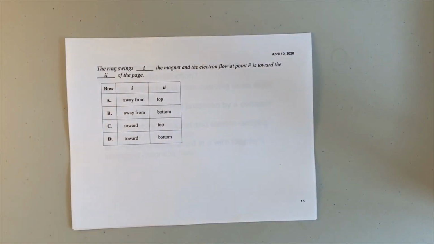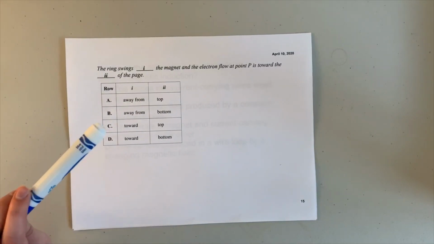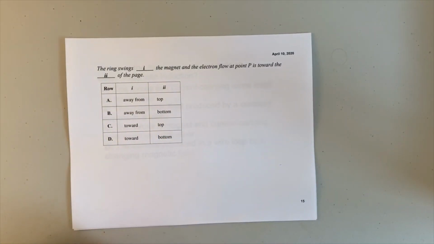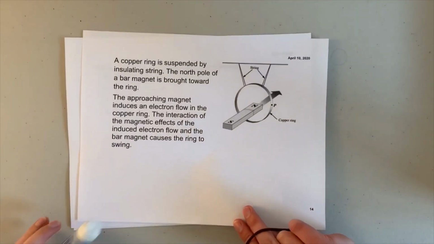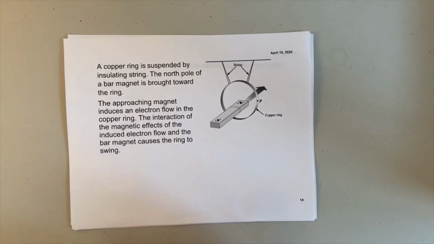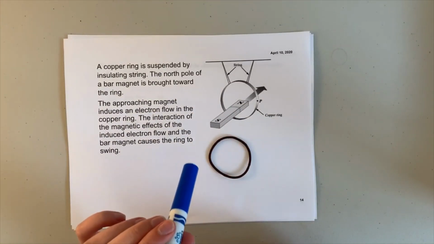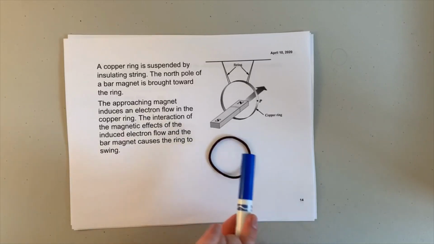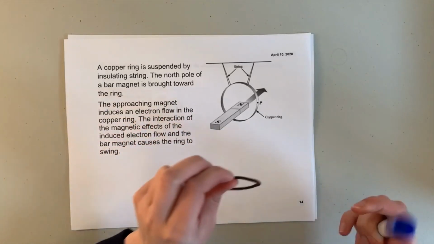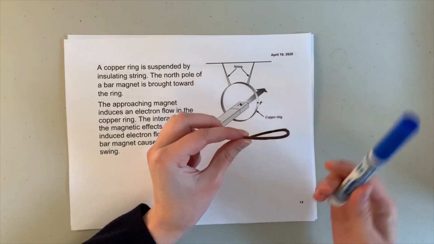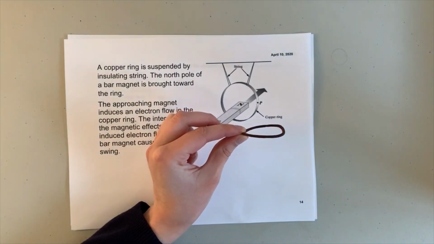It says the ring swings either away from or toward the magnet, and we want to know the direction of the electron flow at point P. So let's put this back for a sec. Here's what's happening. My hair elastic represents the copper ring, and this marker represents the magnet. I'm just going to hold the copper ring up like this so it's easier to see. Let's say that where the lid of the marker is, that is the north pole of the magnet.